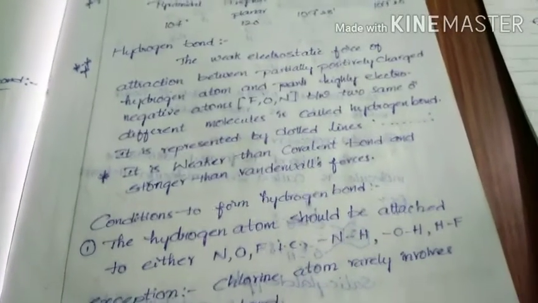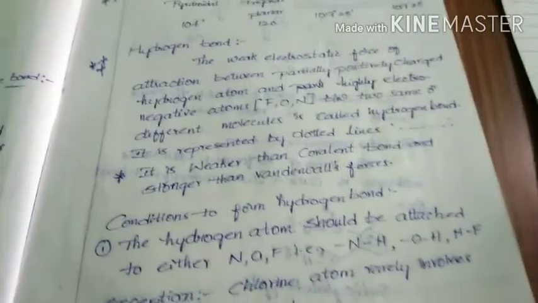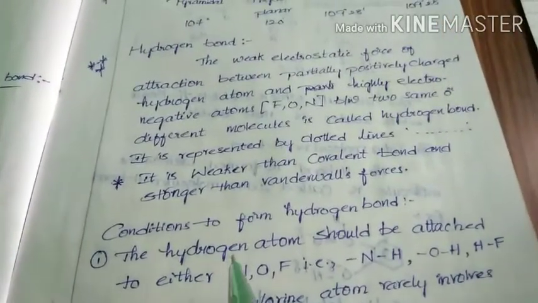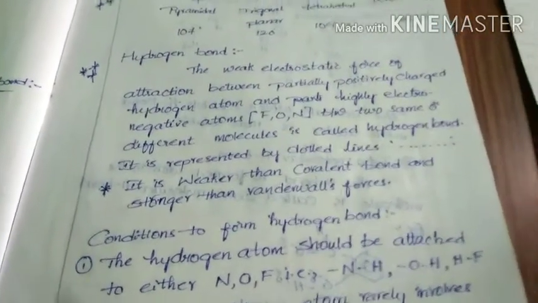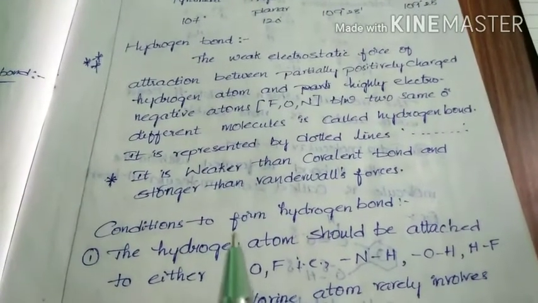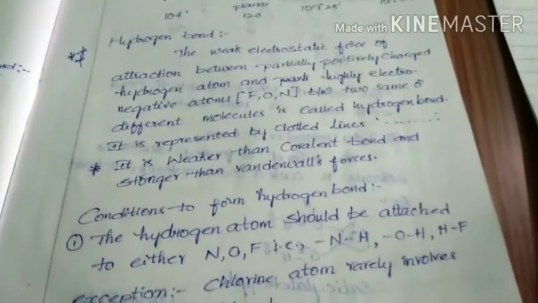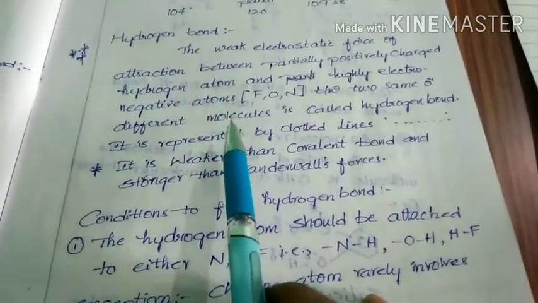Next topic in this chapter is hydrogen bond. Hydrogen bond, this is the last topic in this chapter, and this is also one of the very important topics in this chapter. Hydrogen bond. See, what is the definition?